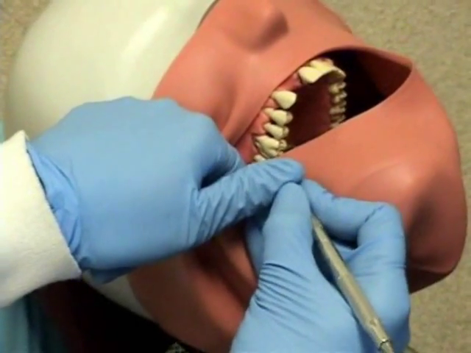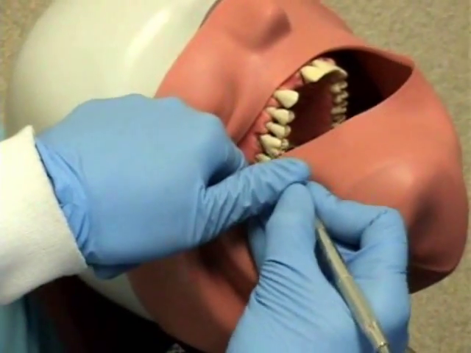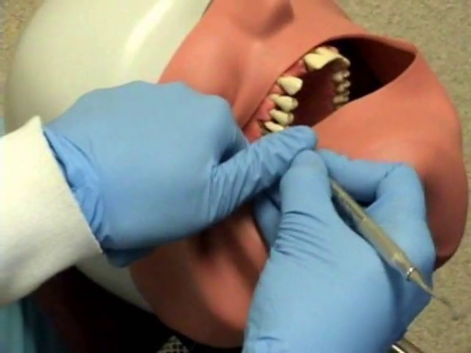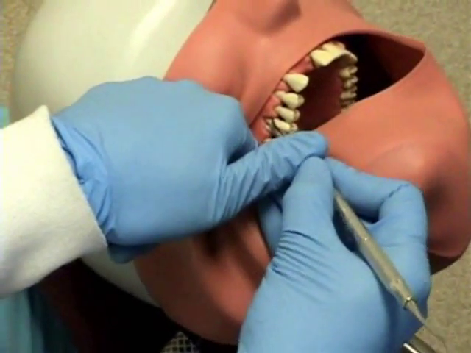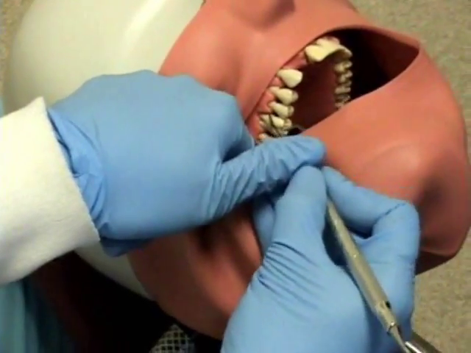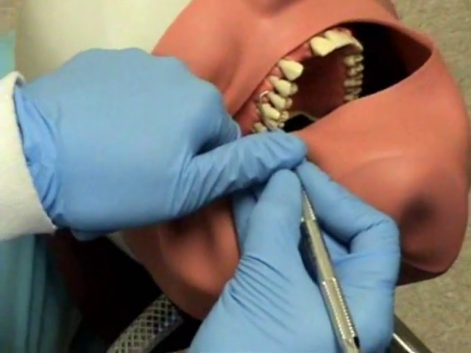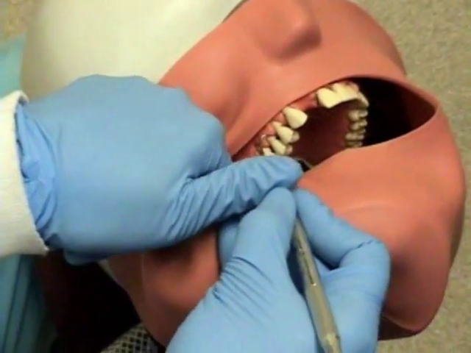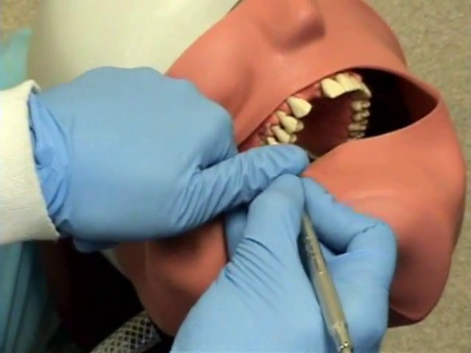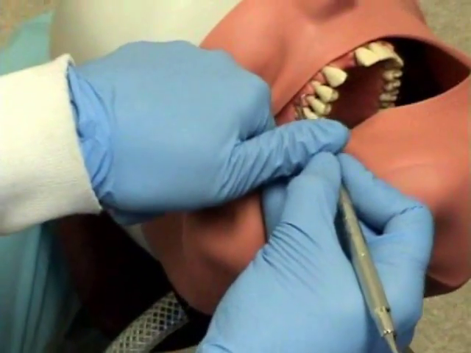Ms. Johnson is using her non-dominant hand, the index finger, to retract the lip and the cheek. The thumb of the non-dominant hand is supplying reinforcement and added lateral pressure to the instrument. This is also an advanced instrumentation technique.